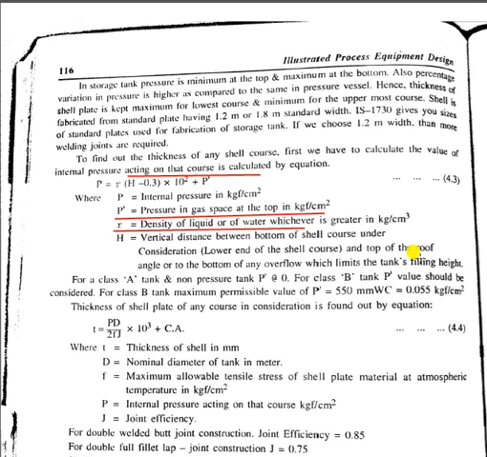And H is the vertical distance between the bottom of the shell course under consideration, that means the lower end of the shell course, to the top of the roof angle, or the bottom of any overflow which limits the tank's filling height.